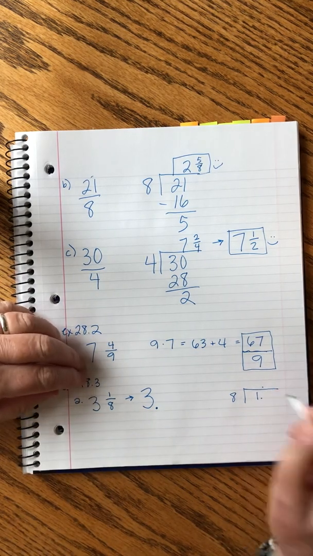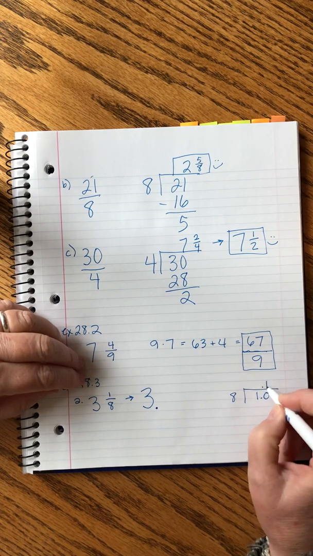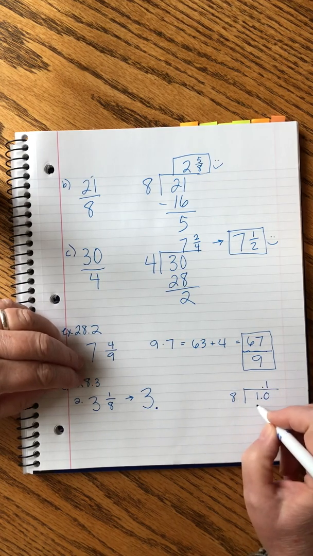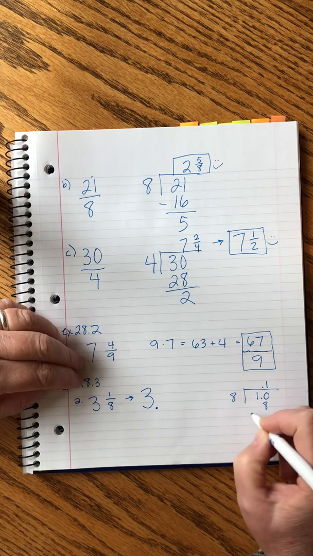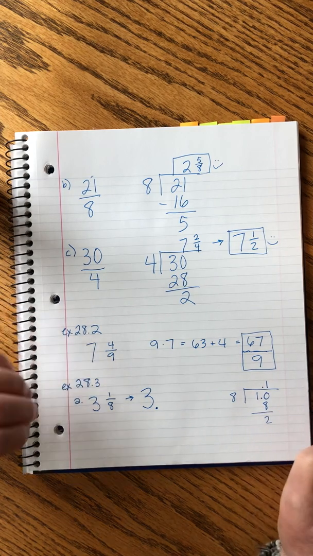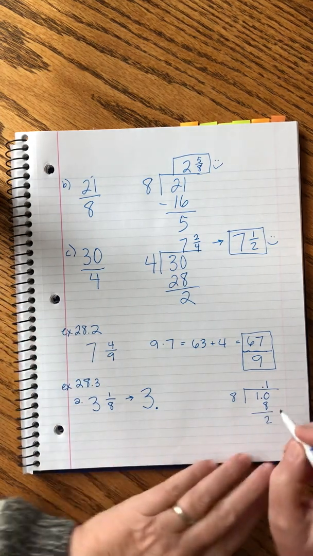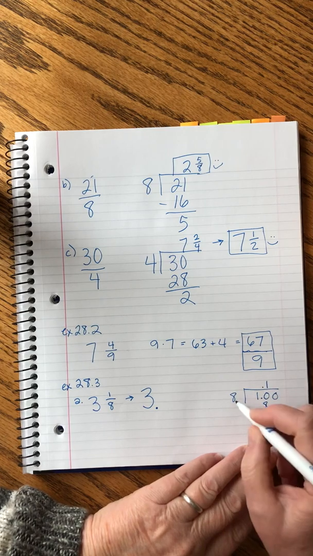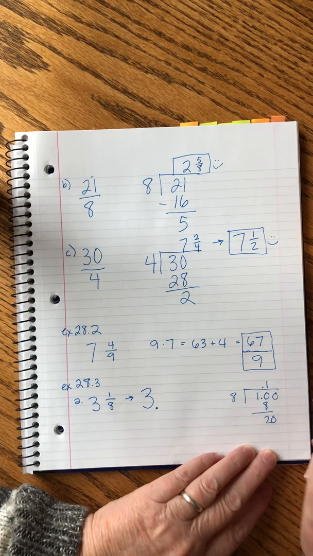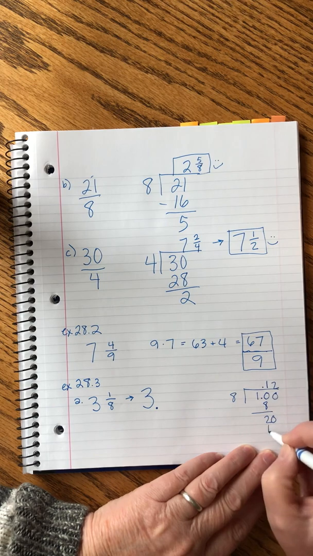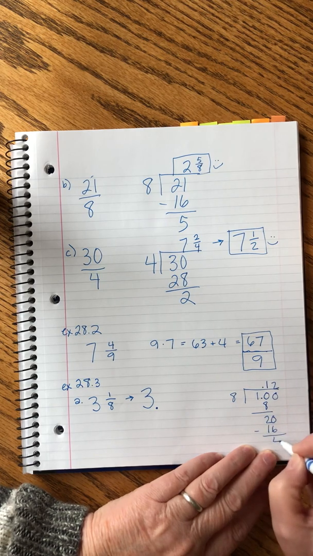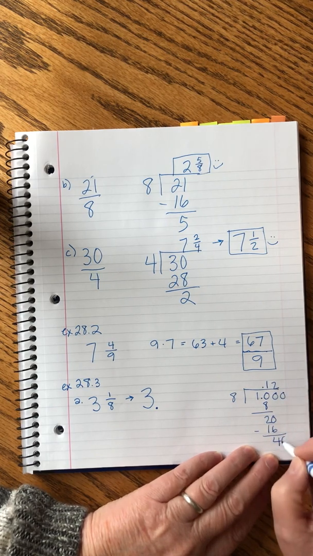We can see right away we're going to need a decimal and an extra 0. It goes in there once. 1 times 8 is 8. We subtract, we get 2. Okay, we can bring down another 0. 8 into 20, that goes twice. 2 times 8 is 16. We subtract. We bring down another 0.